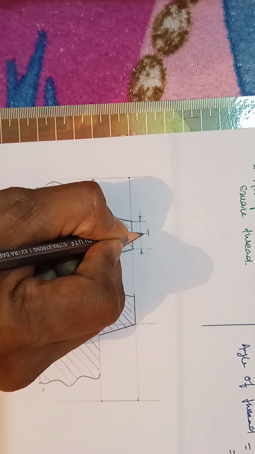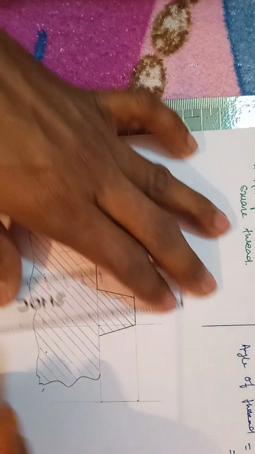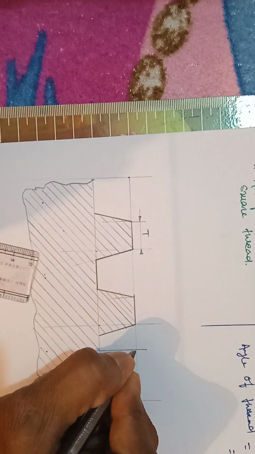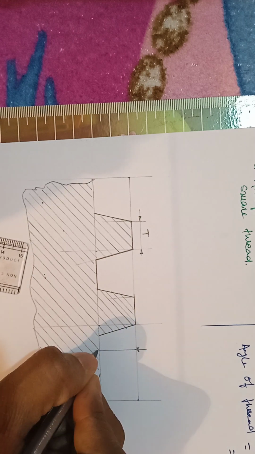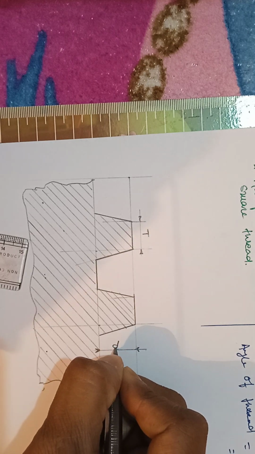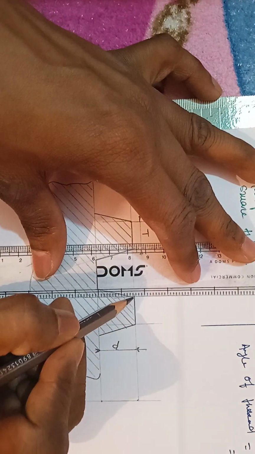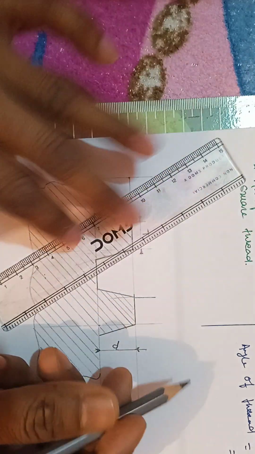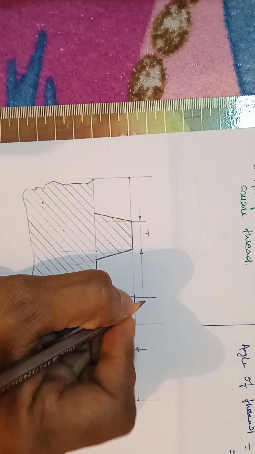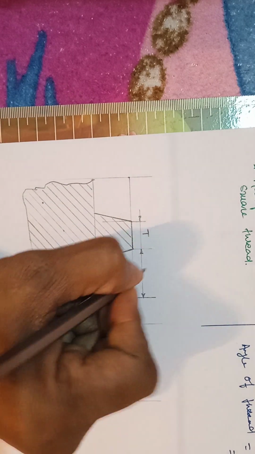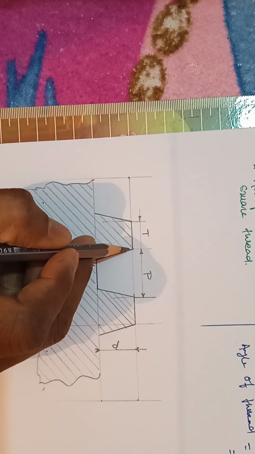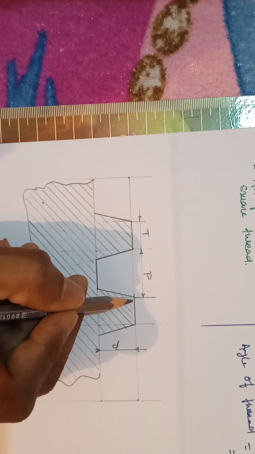This is the thickness T, this is the depth of the thread that we have found, represented by small d, and this is the pitch of the thread, represented by P. The pitch is from one point on the thread to the next point on the other thread.